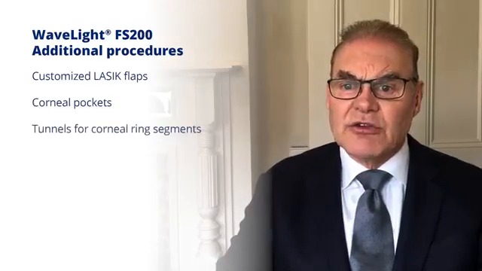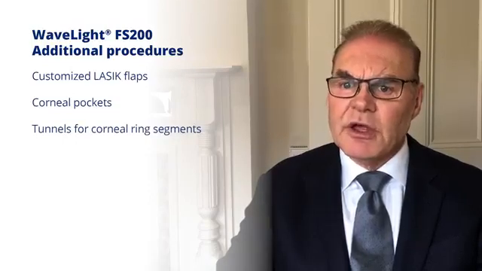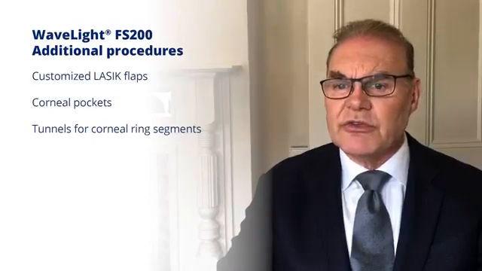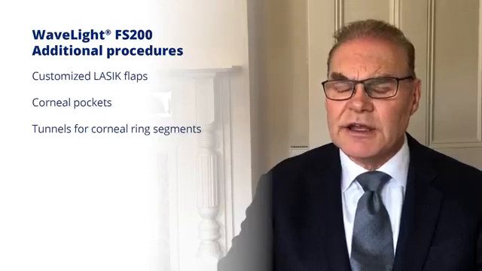The FS200 has a number of additional capabilities to the flap making that it's usually used for. It can create customized LASIK flaps, so we can alter the geometry of our flaps. It can create corneal pockets for inlays such as the camera implant or the raindrop corneal inlay. It can create tunnels for corneal ring segments, such as the Intacs or the Kera ring. And it's probably this that is the additional usage that gets most work in our clinic.